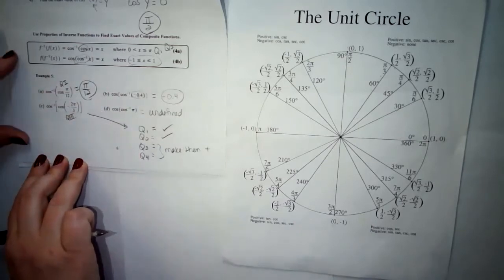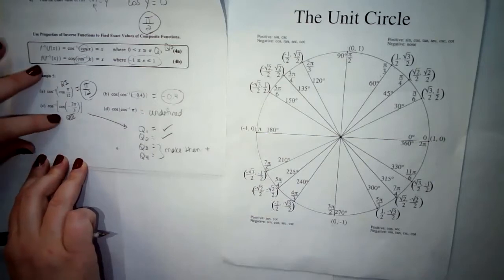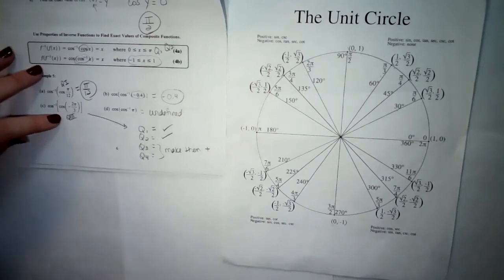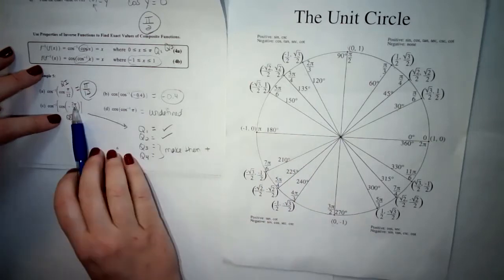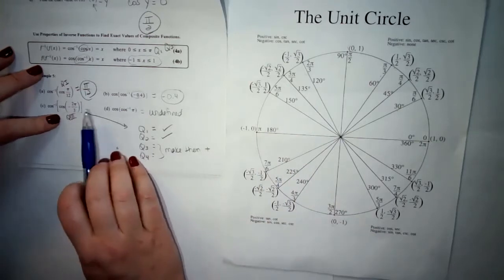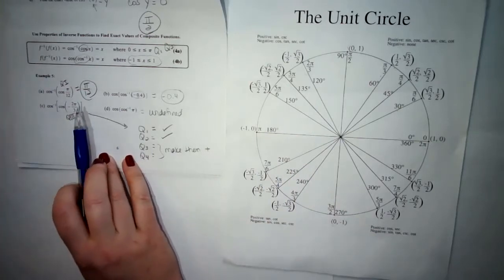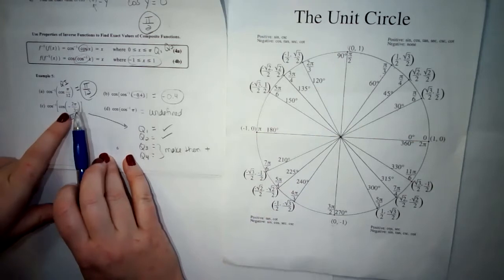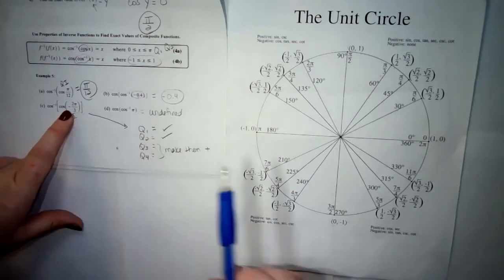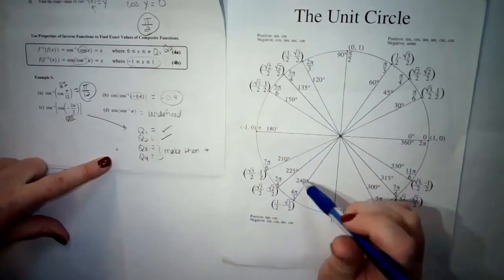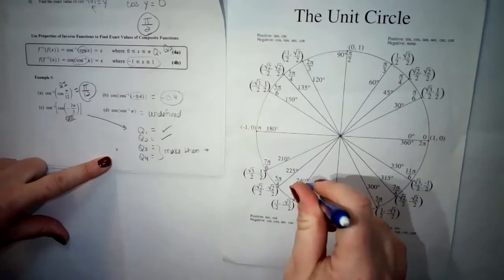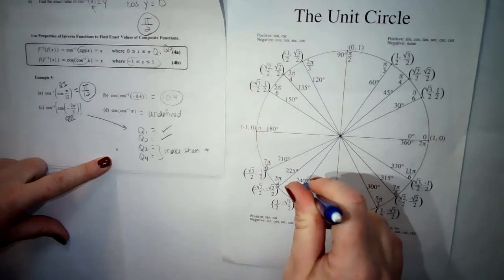Everybody agree with that? Okay, so normally if I'm in quadrant 3, I would take my angle minus pi. But if you take a negative angle minus pi, you're just going to get a bigger negative angle. You're not going to get a reference angle, right? So let's think about this for a minute. Quadrant 3, is cosine positive or negative here? Cosine is negative in quadrant 3.